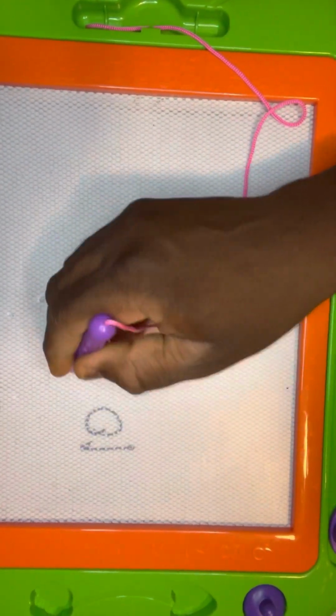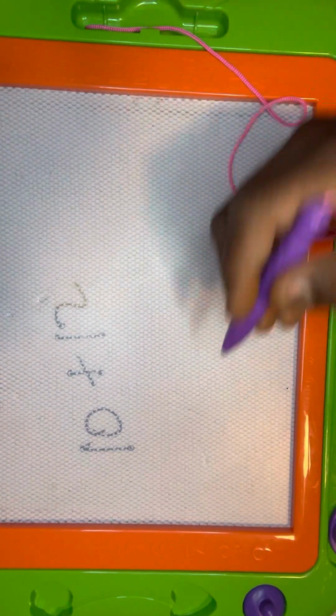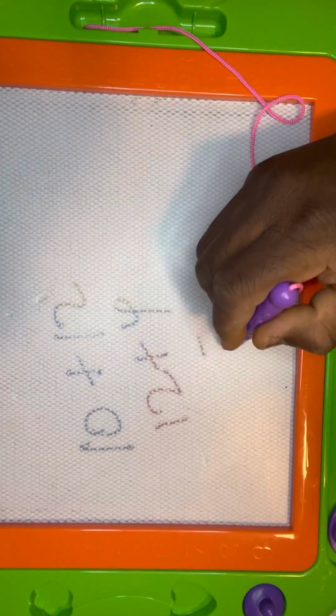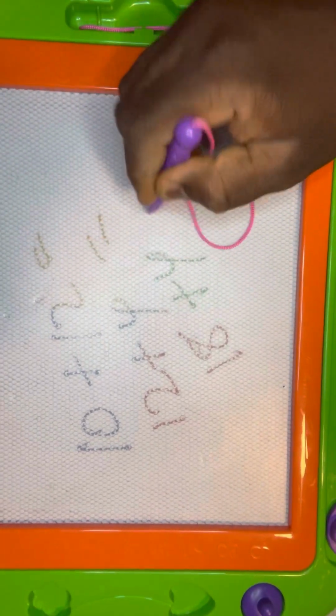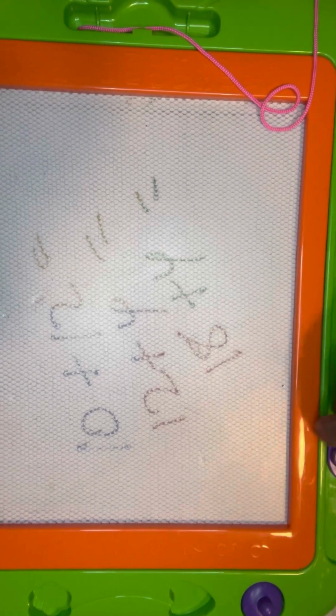So the situation whereby we have two-digit numbers, let's say 10 plus 12, let's say 12 plus 4, let's say 18 plus 4. How do we do it?